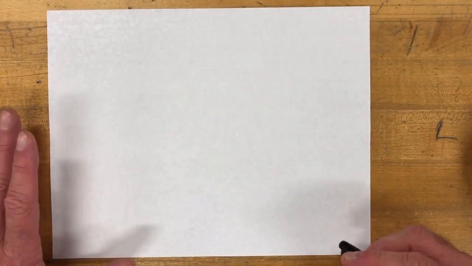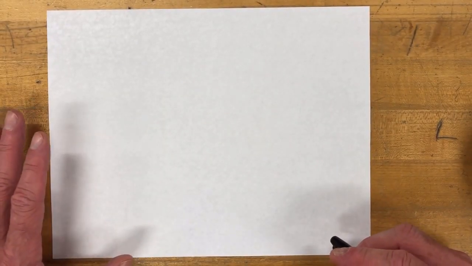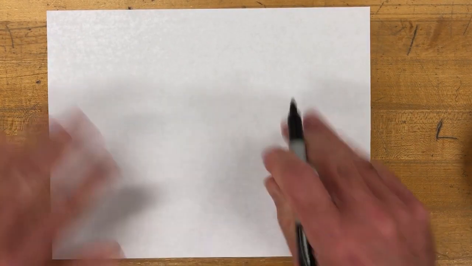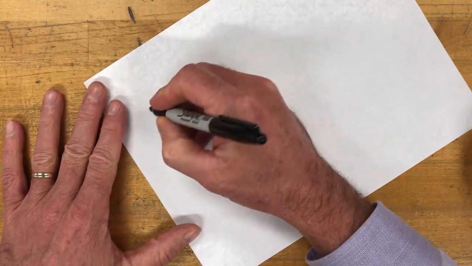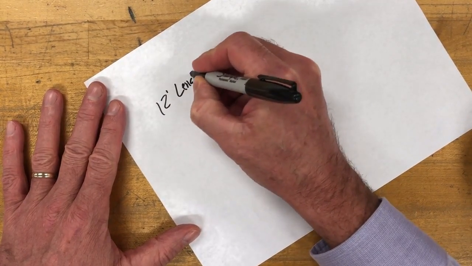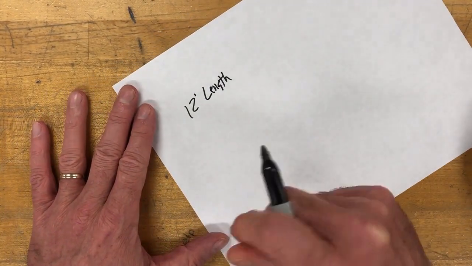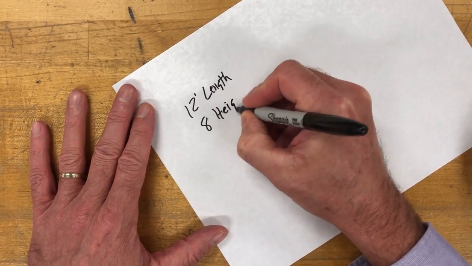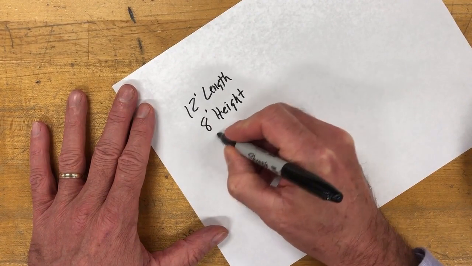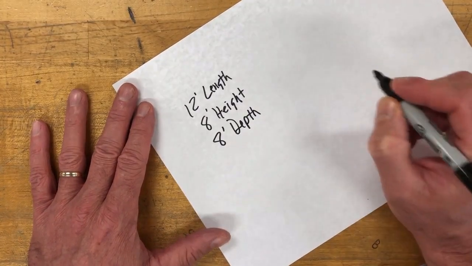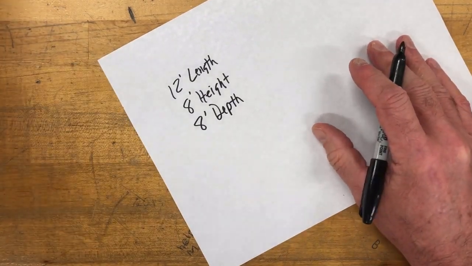The purpose of this video is to demonstrate how to create a scaled sketch of the mini barn. The first thing we need to discuss here is the overall dimensions of the mini barn. These, according to your handout, were listed as 12 feet in length, and we had 8 feet height and 8 feet depth.